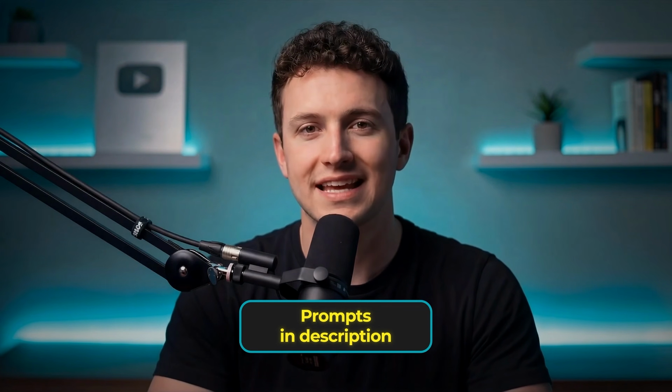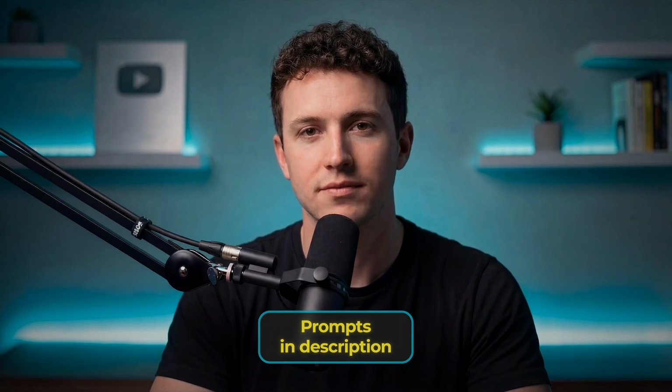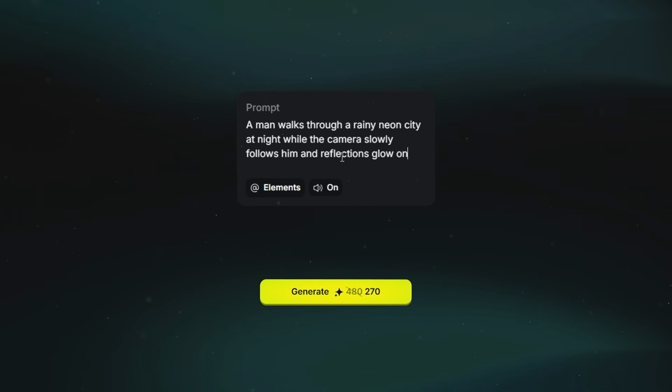And you can grab the prompts and see exactly how that structure is laid out in the free resource down below. All of this does take longer than typing one sentence and hitting generate, but what you get back is something you can actually use instead of a random AI video made with no intention behind it at all.